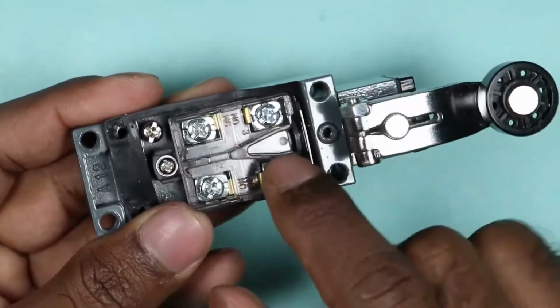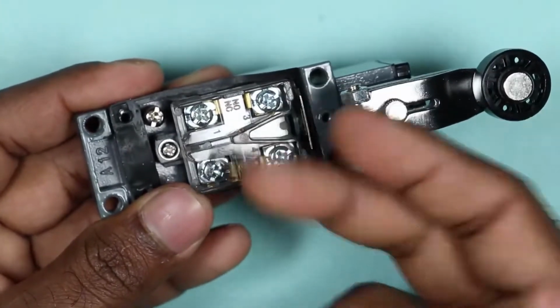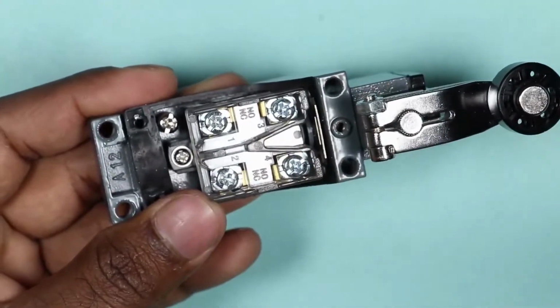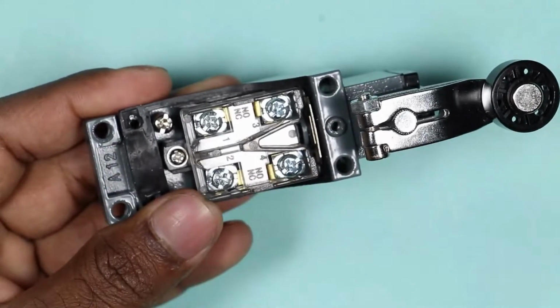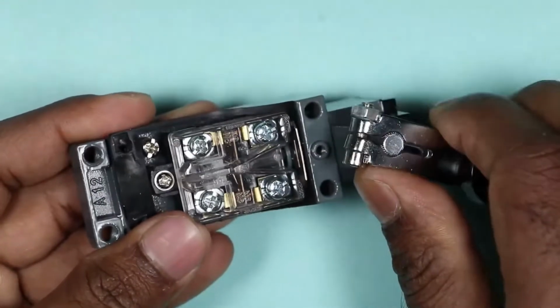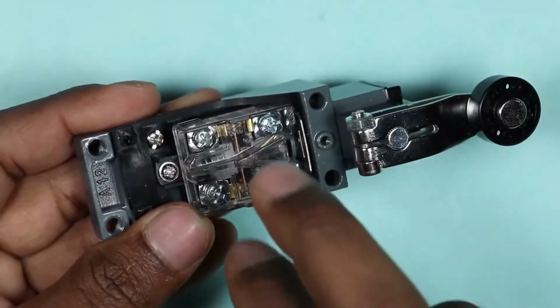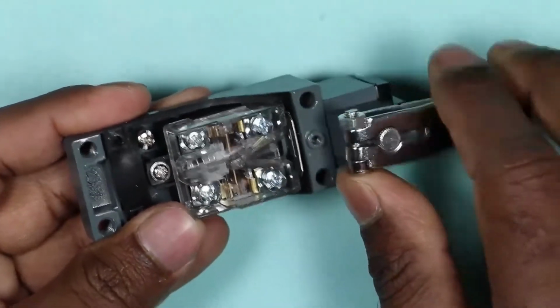But we cannot say this with 100% surety. To make sure this switch is 100% okay, you can use a multimeter and check the continuity here by moving the plunger. If NO-NC contact changes, then the limit switch is okay.